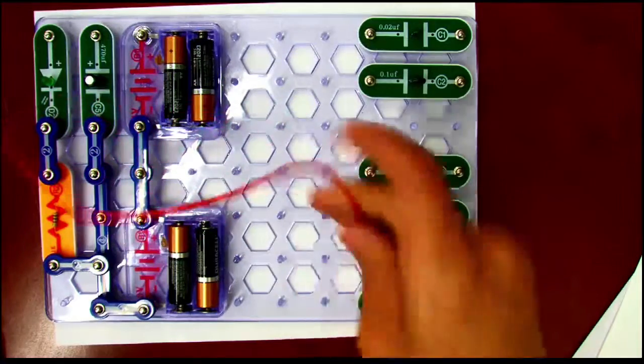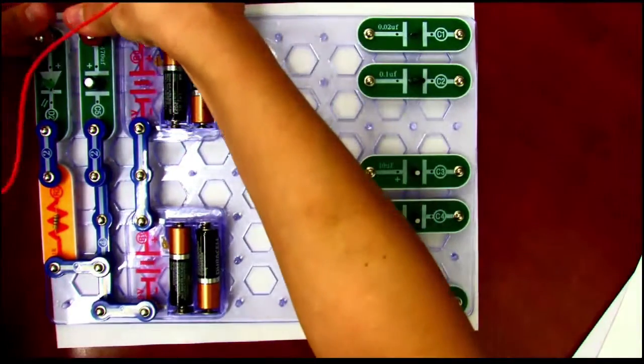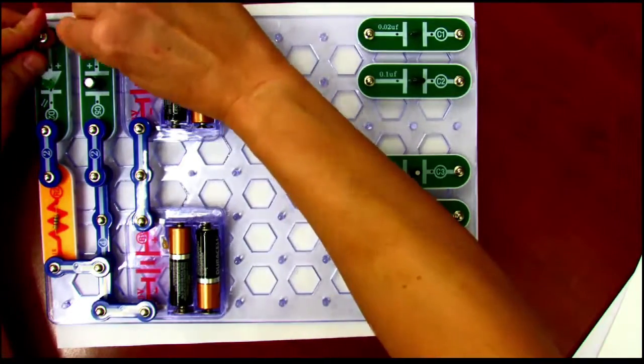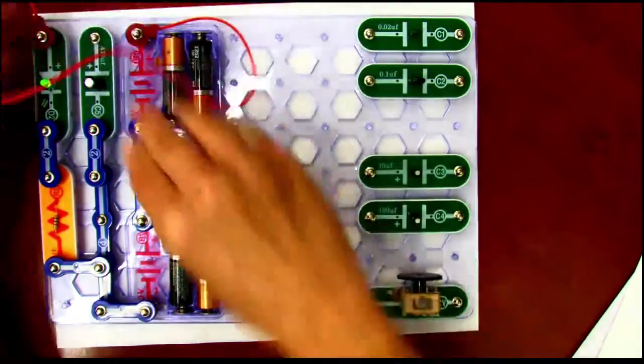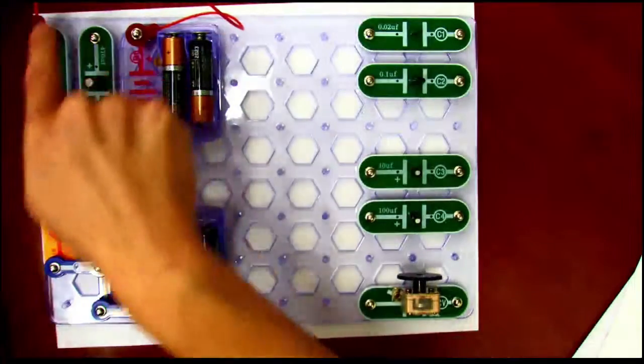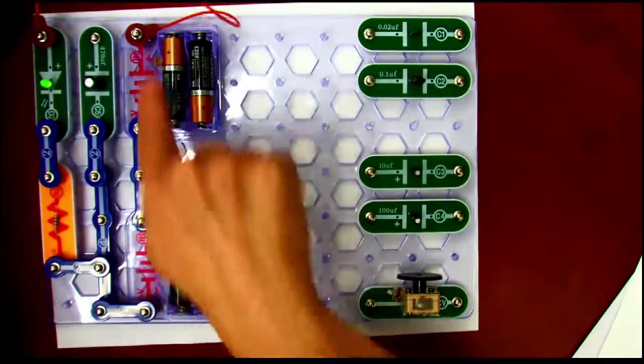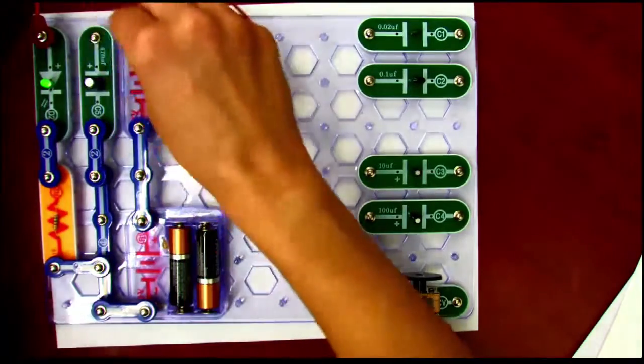Right now my capacitor doesn't have any energy in it, I don't think, because when I connect him to the light, nothing's happening. But if I connect my light straight to the battery, he lights up. I have my current path going through this portion of it and lighting up the LED.